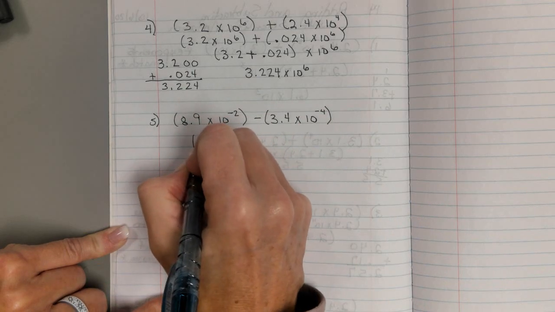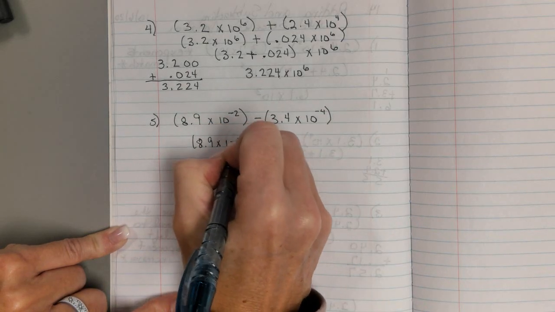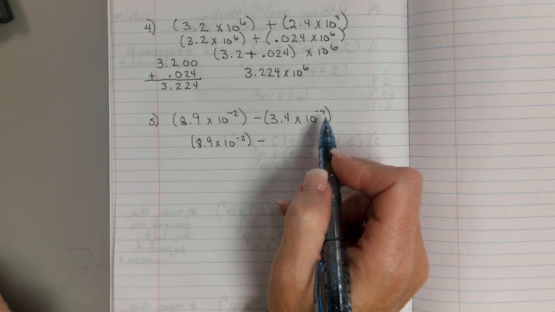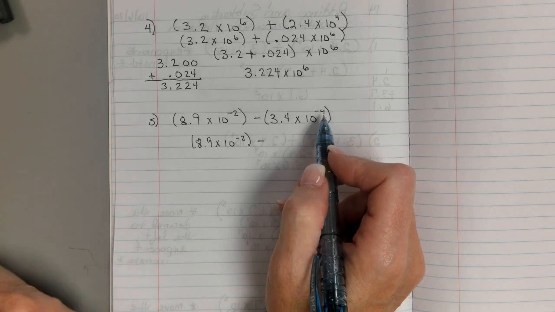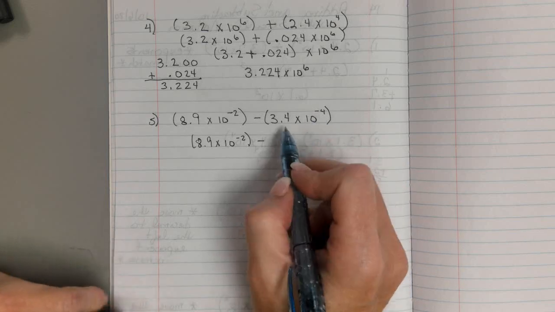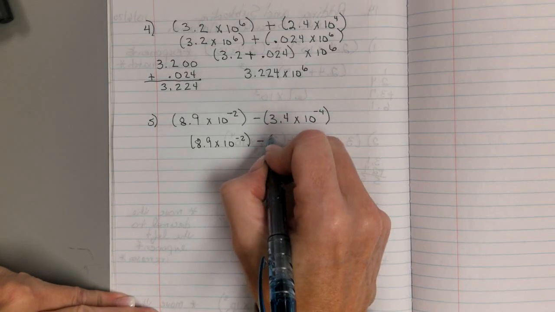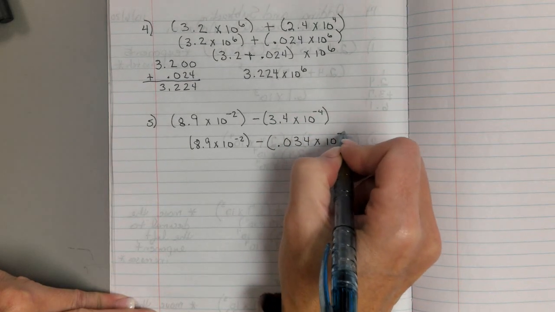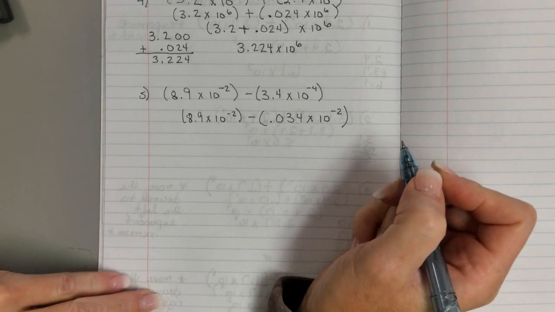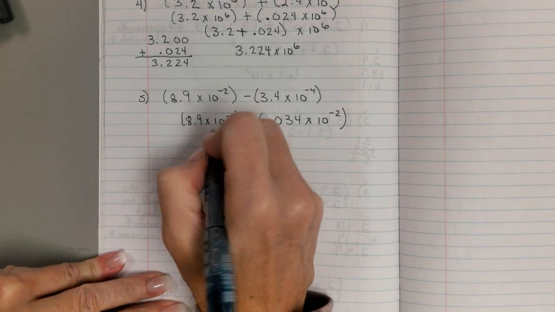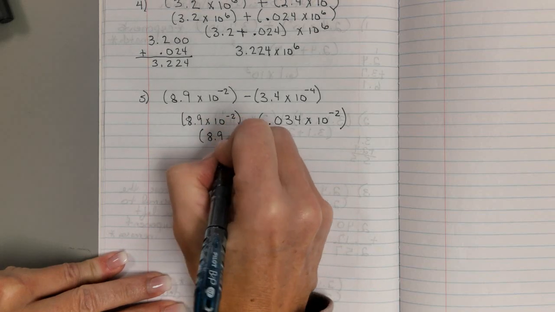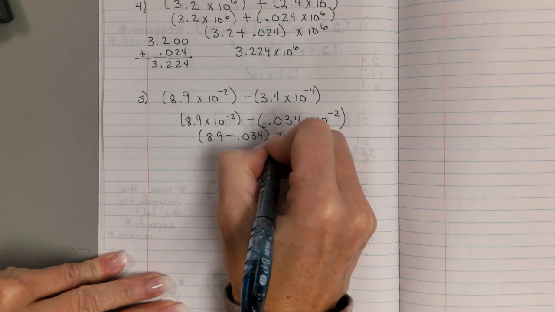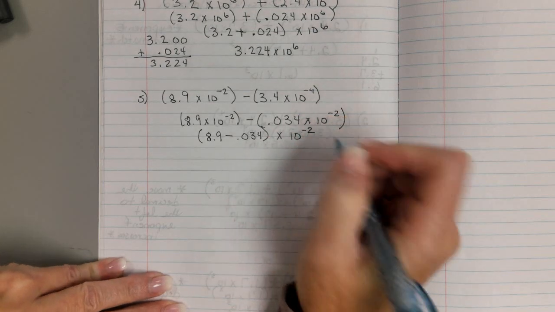All right, so I'm keeping this side, so 8.9 times 10 to the negative 2 minus, now to make this 2 digits bigger, I want it to get to negative 2, we're increasing, we move it to the left to increase, so I'm going to move it once, twice. So I'm going to have 0.034 times 10 to the negative 2. All right, now I can regroup. So I have 8.9. Now we're subtracting this time. 0.034 times 10 to the negative 2.